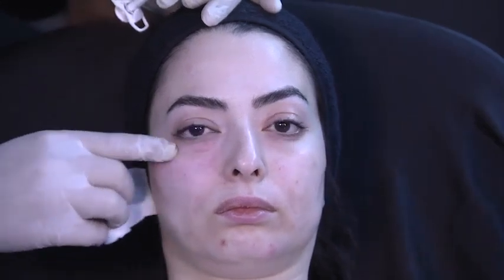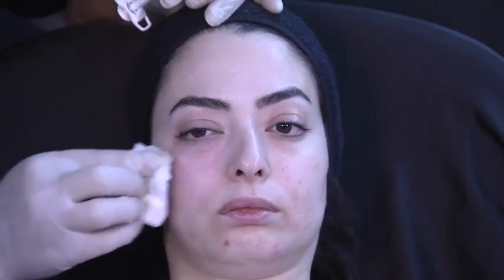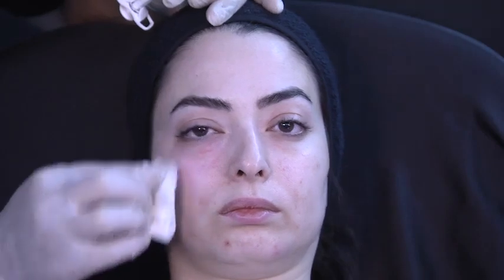And now I do my linear threading. This is Vital Light. I won't do the superficial deposit in this area, always under the muscle. I can actually go to the corner here, okay, for that sunken area, always with the resistance of the ligament. And I finish with 0.25, 0.3, just mold with a gauze.